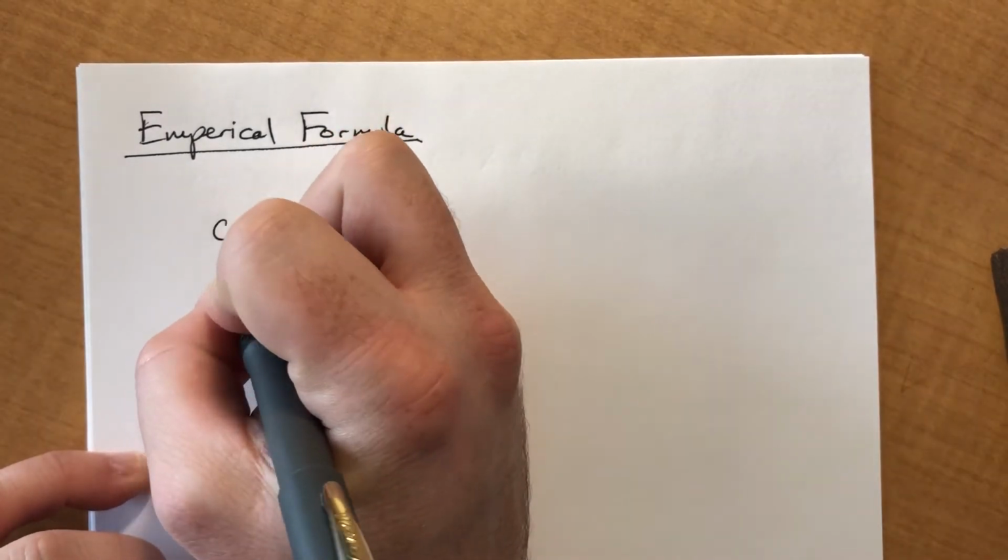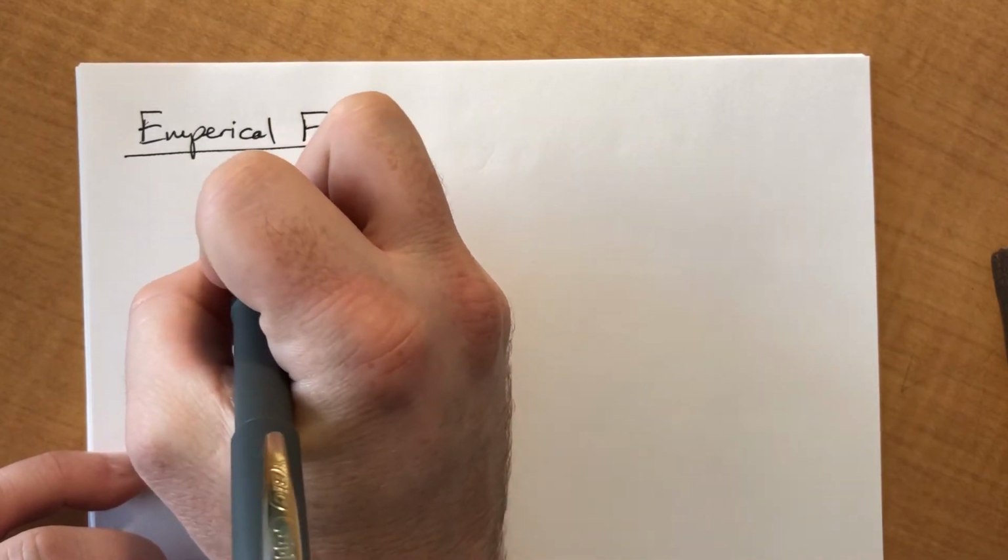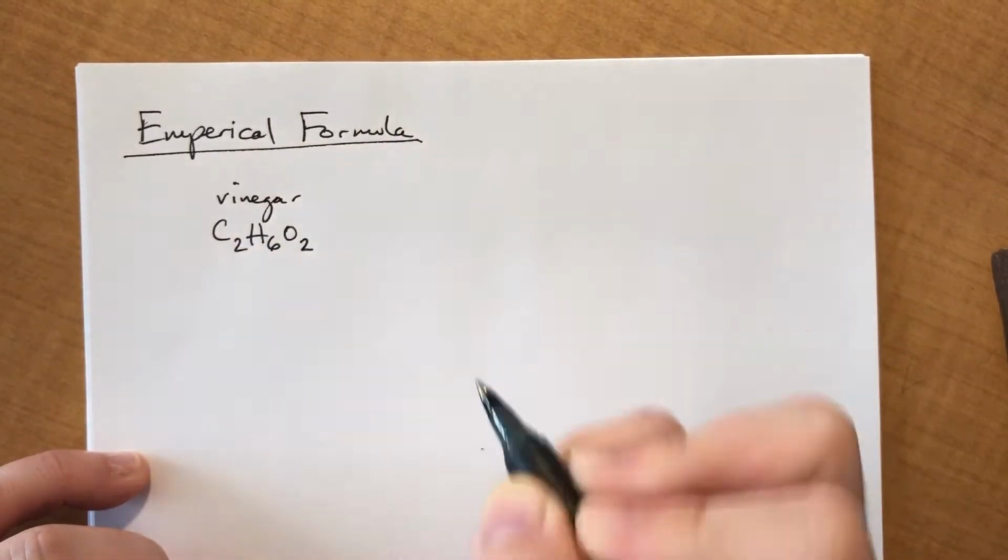Okay, in this video we need to talk about the idea of empirical formula and molecular formula. So to start out with, I'm going to show you an example. For example, C2H6O2 is the formula of vinegar, acetic acid, same idea.